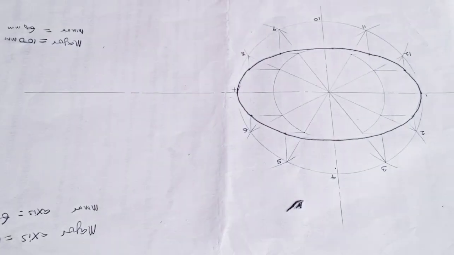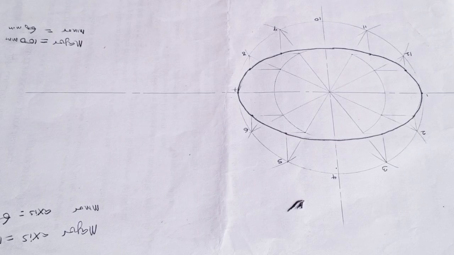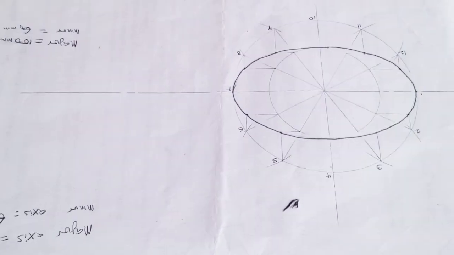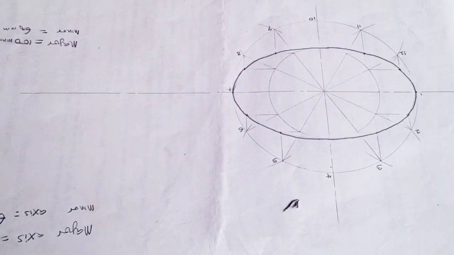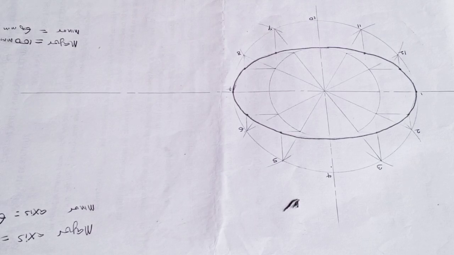Good. So this is it. This is what we are looking for. This is how to construct an ellipse using the concentric circles method.